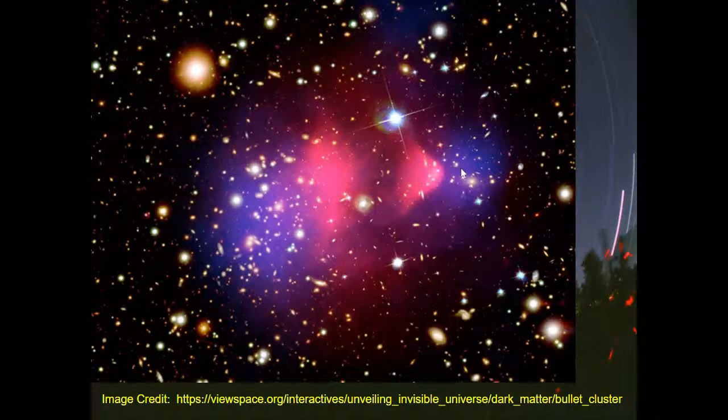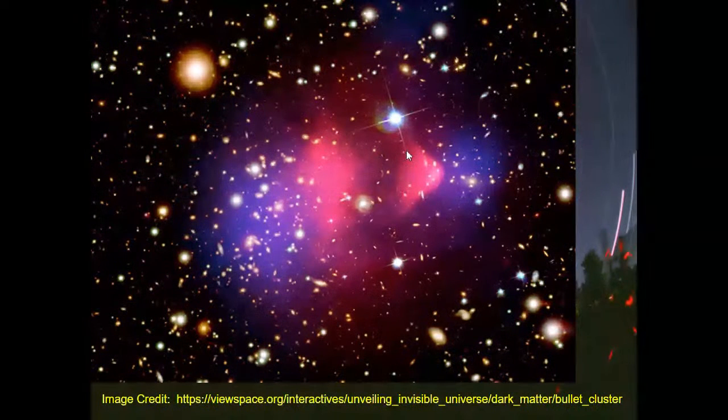And the bullet cluster strongly suggests that there is indeed reality to the assumption that there is dark matter which does not have any electromagnetic interaction like viscous forces, etc. Right.